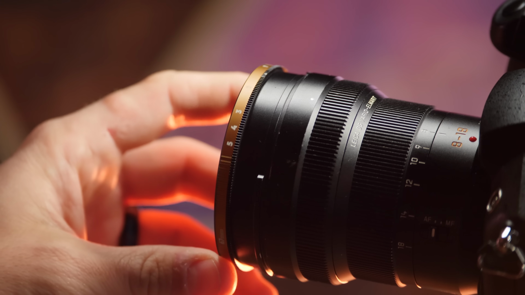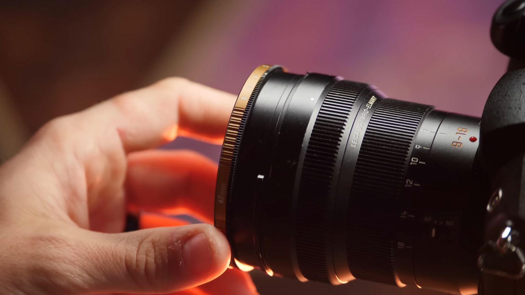And so if you don't want to pay for an expensive variable ND filter, but you still want this style of cap, there are options for that, and I do like those as well. Now with the Peter McKinnon PolarPro variable ND filter, you can see the numbers pretty easily. You do have to tilt the camera slightly. It's not that big of a deal.